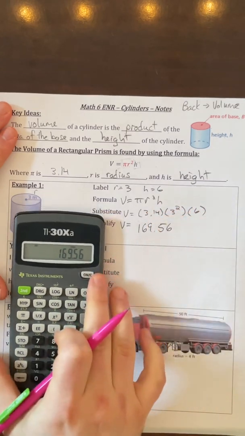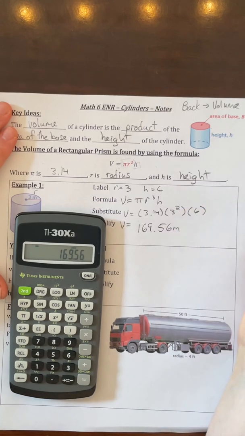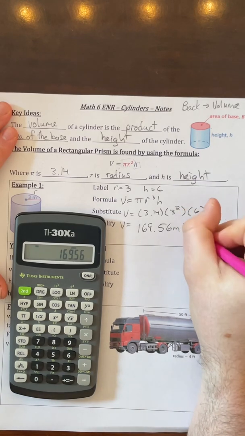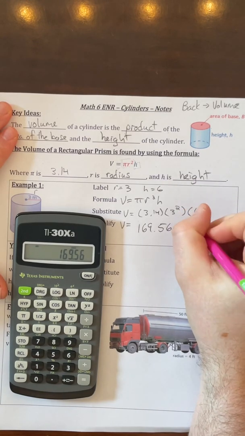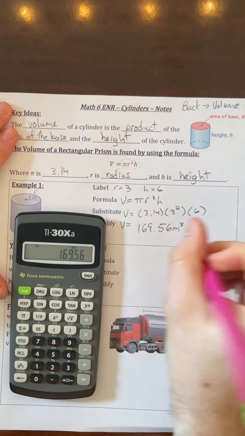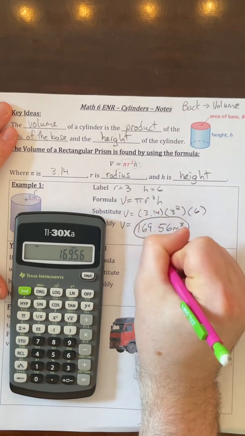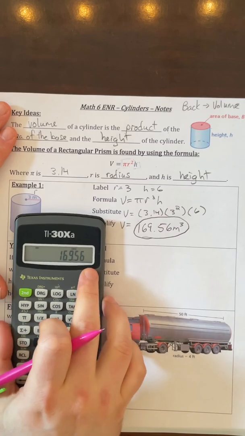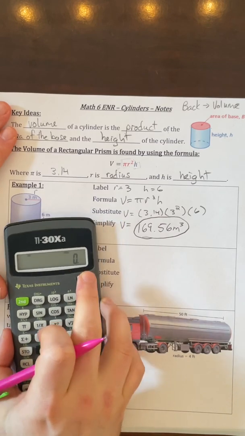So we're going to say 169.56. Make sure you have those units. However, when we're talking about volume, we're talking about cubic units. So we're going to say to the third power. So our volume for this is going to be meters cubed.